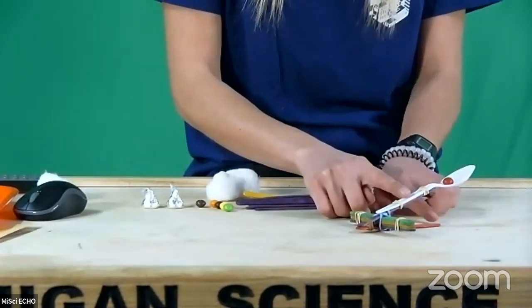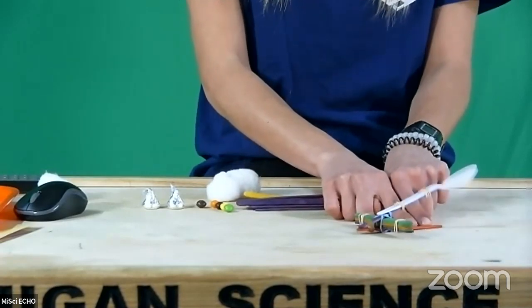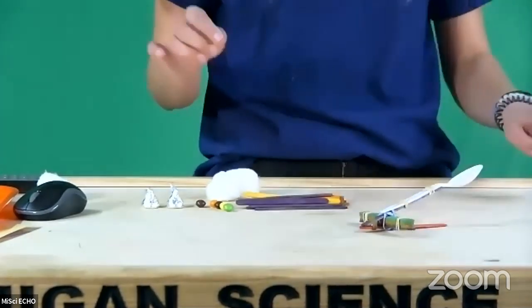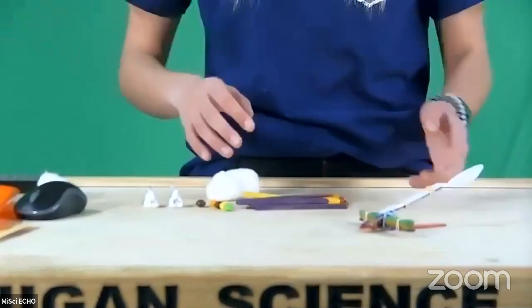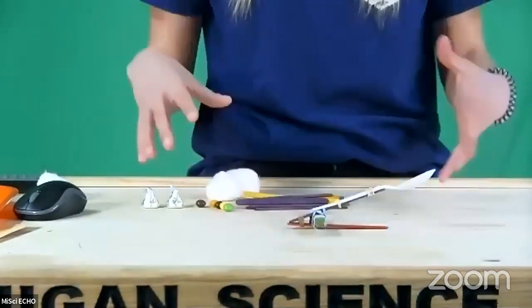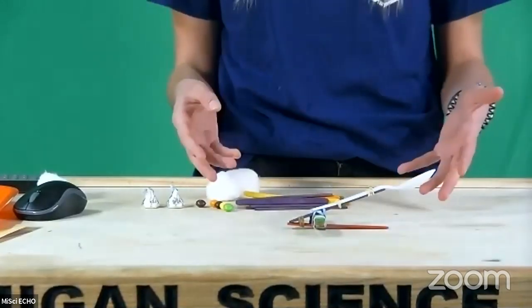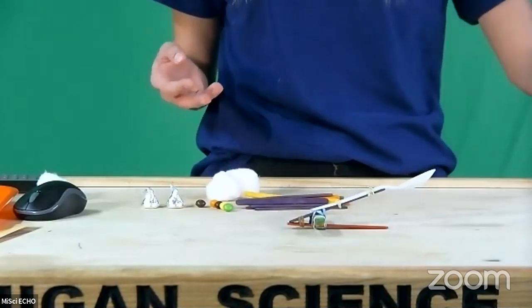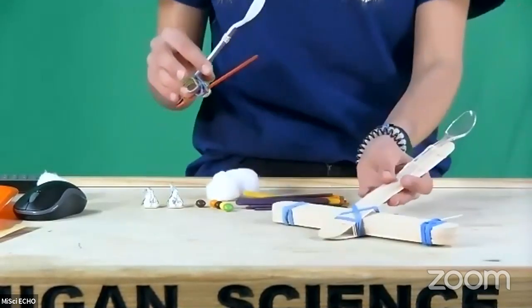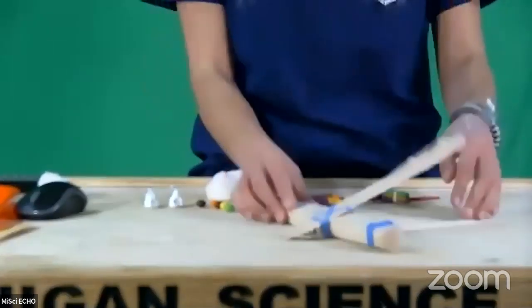So all we need to do is pull down, store up our potential energy, and release. That actually bounced off my wall and came right back. So this worked really, really well. Once you've tested a variety of objects, right, then you can consider how to change the design of your catapult. I've built a couple other ones. So I also have a giant catapult that I made using these giant tongue depressors here.